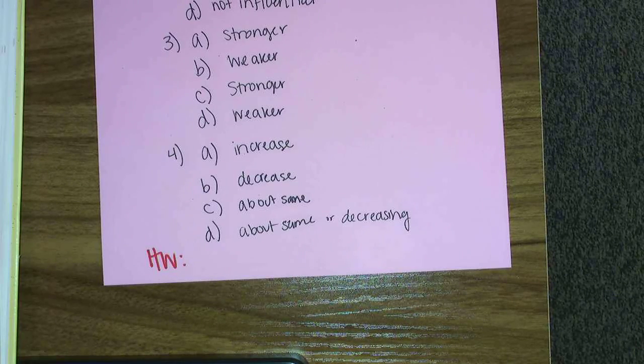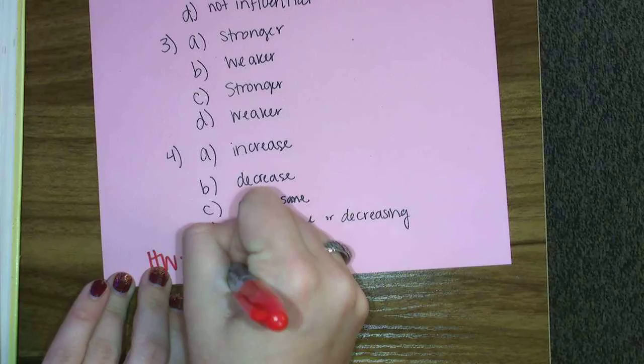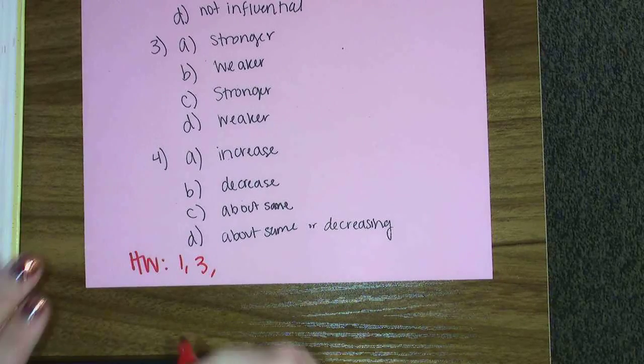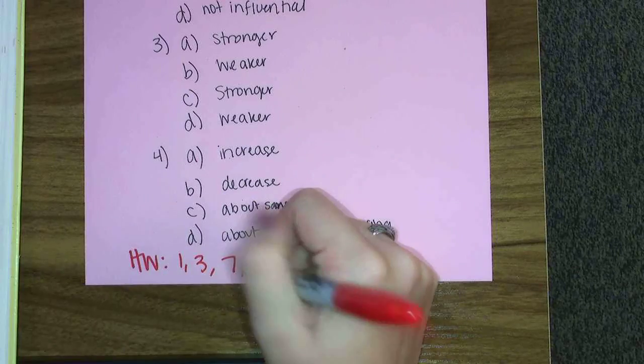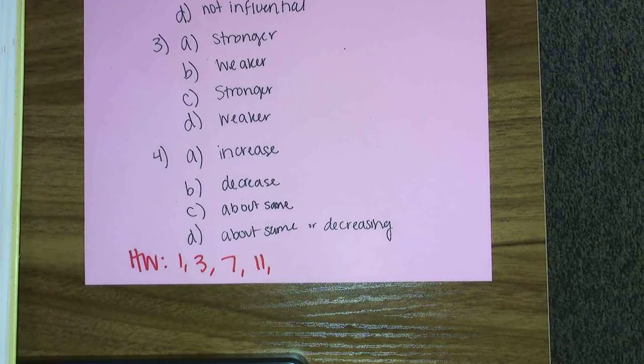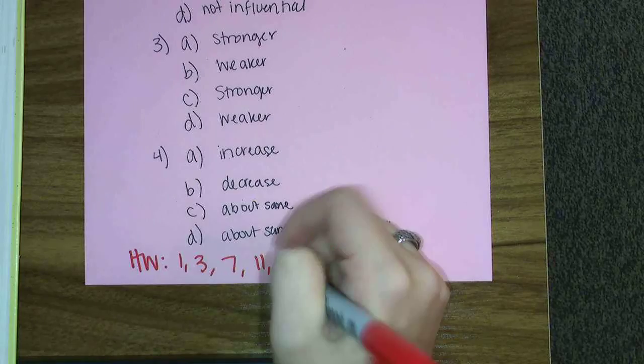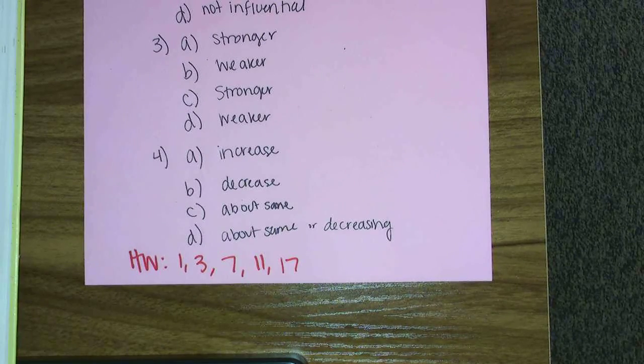So 1, 3, 7, 11, and 17. So I'm trying to give you guys one similar to what we did today. So there's only a couple minutes left, so you don't really have to do anything, but tomorrow, then you'll work on these problems.